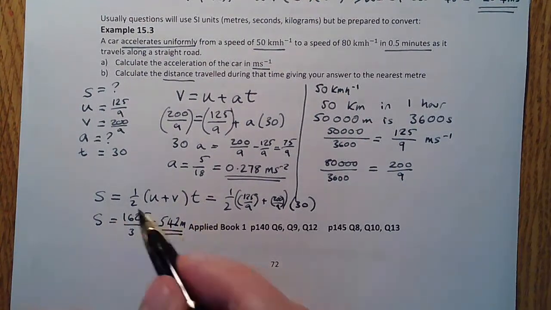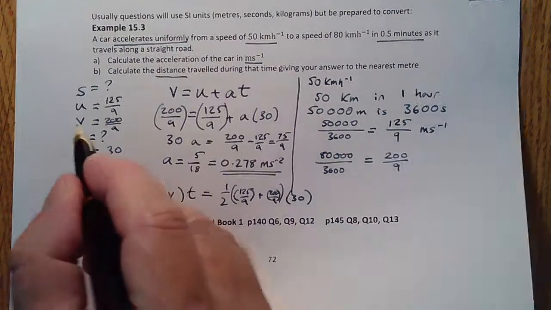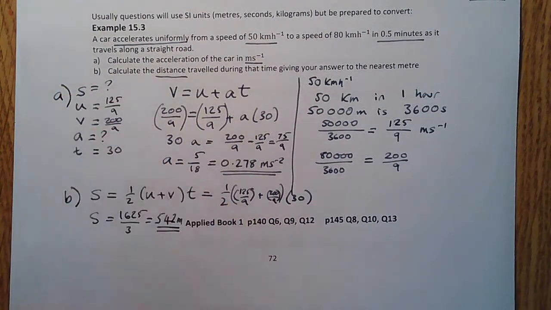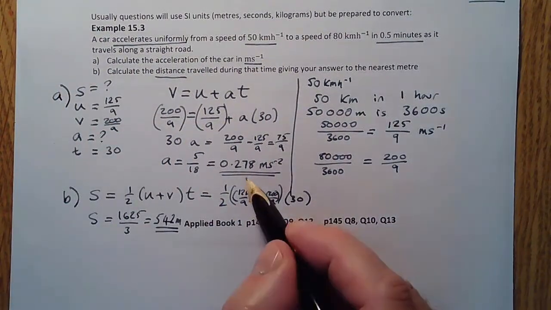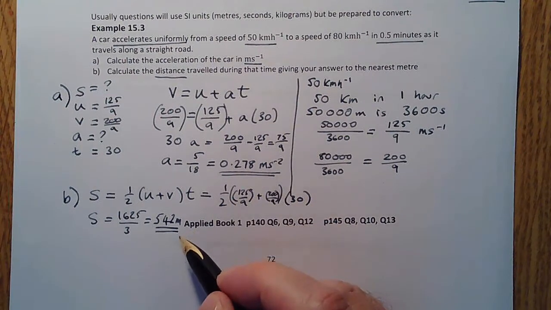Okay, and part B started here, and all the work above was part A. So I've labelled up my parts properly. I've got a final answer double underlined and another final answer double underlined, so I am done. So I hope that's clear.